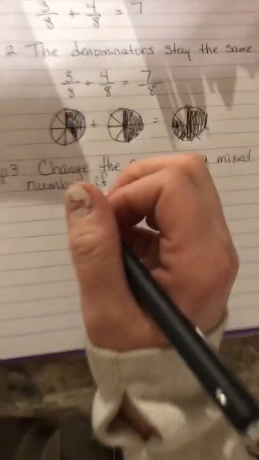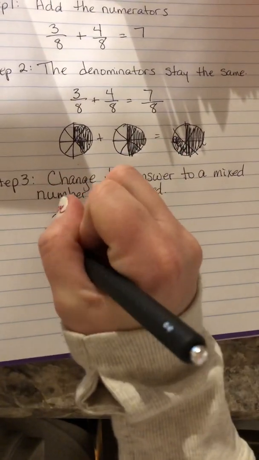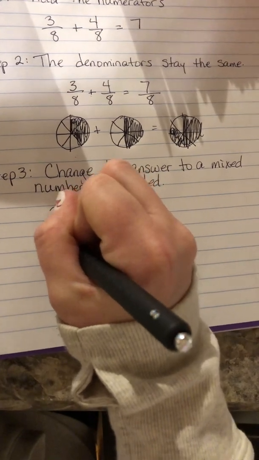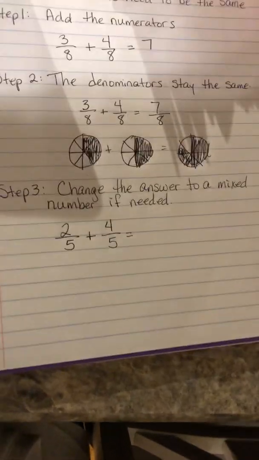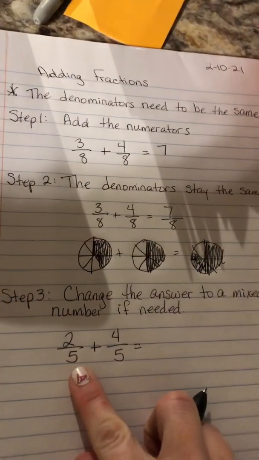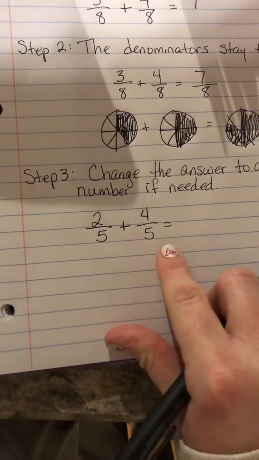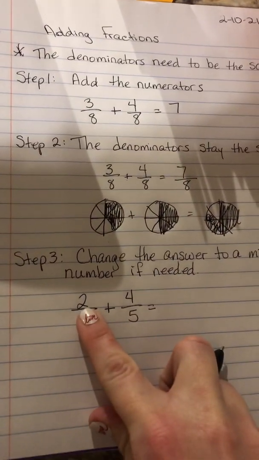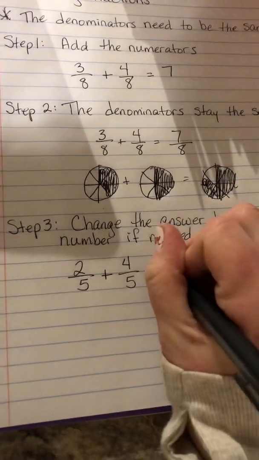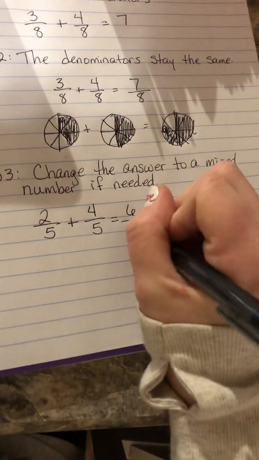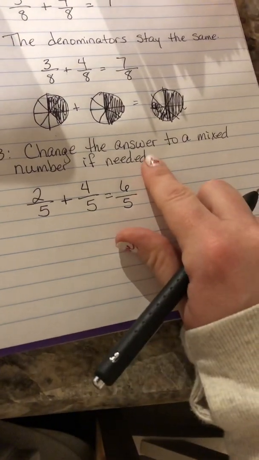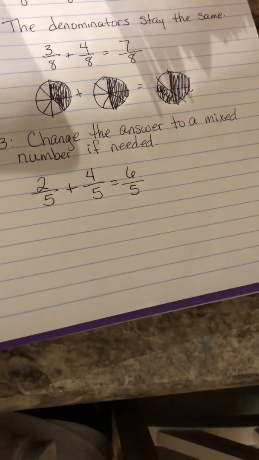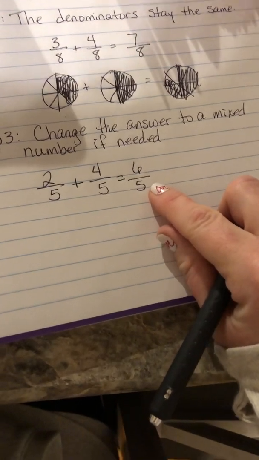All right, so when do we do this? Let's say we have 2/5 plus 4/5. So we check, the denominators need to be the same, 5 and 5. Step 1, add the numerators. 2 plus 4, that's 6. Step 2, the denominators stay the same. That's 5. I have an improper fraction now. So here's when I do step 3. I change it to a mixed number.